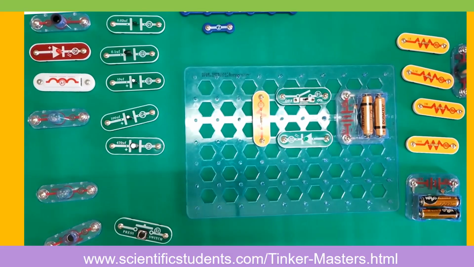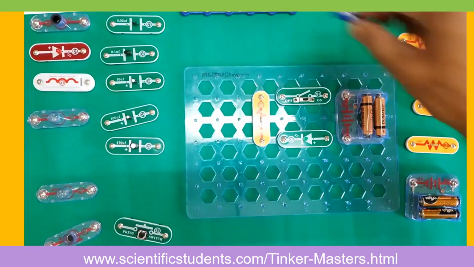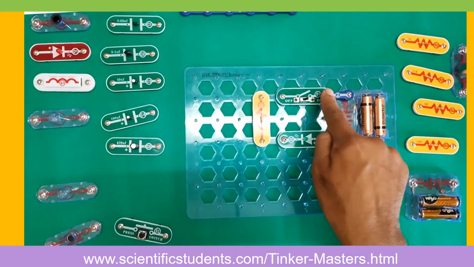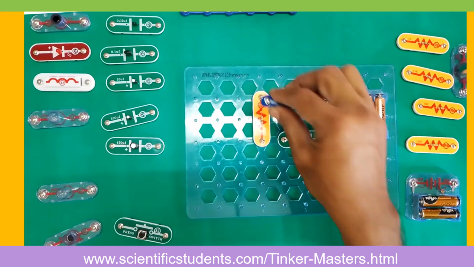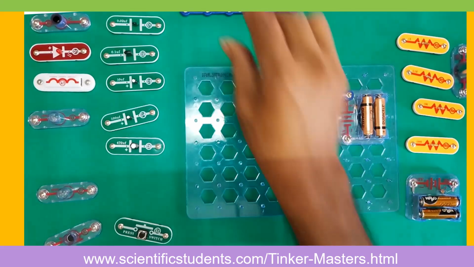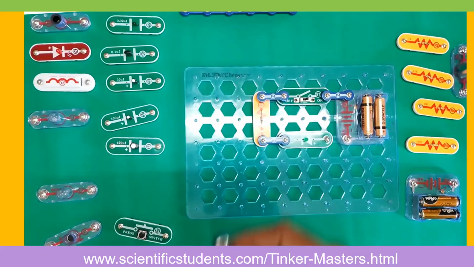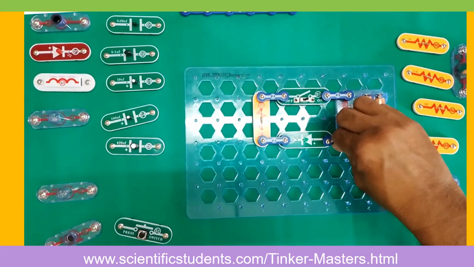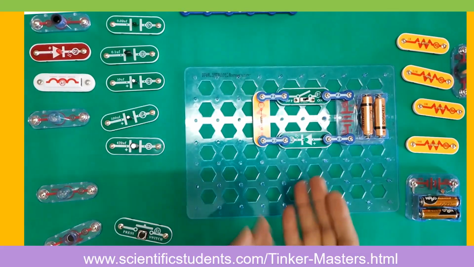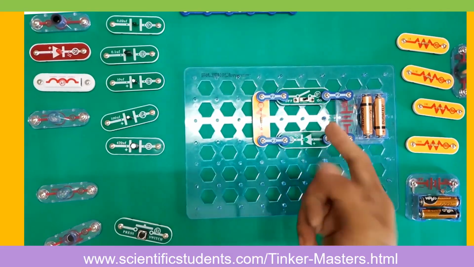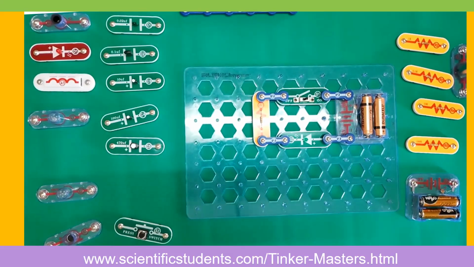The battery positive went to the switch, from the switch to resistor, from the resistor to LED. Okay, connected. Now why is the LED not glowing? I made it already on, but the LED is not glowing.